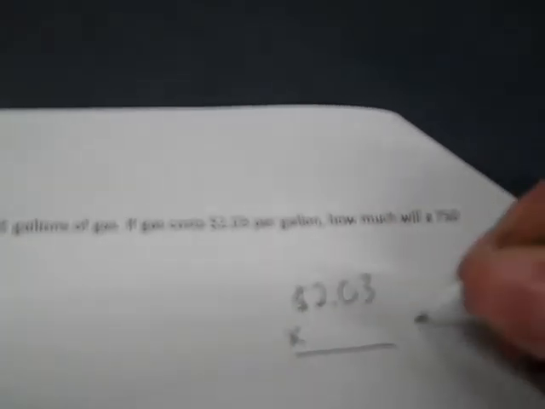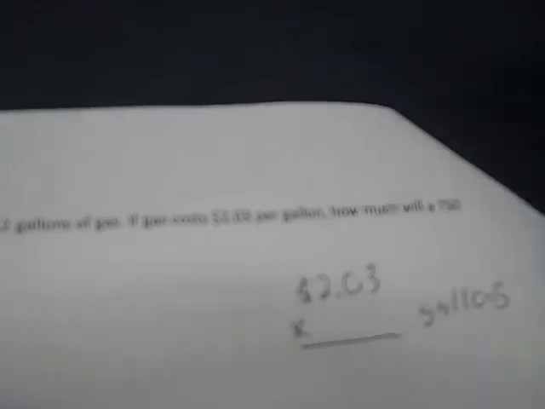Number 4, a car drives 540 miles on 12 gallons of gas. If gas costs $2.03 per gallon, how much will a 750-mile trip cost? So I pay $2.03 for the gas, but that has to be times the number of gallons. But I don't know how many gallons this trip costs. It says 12 gallons, but that was for a different trip, so I can use that as a ratio and put 540 miles, 12 gallons.